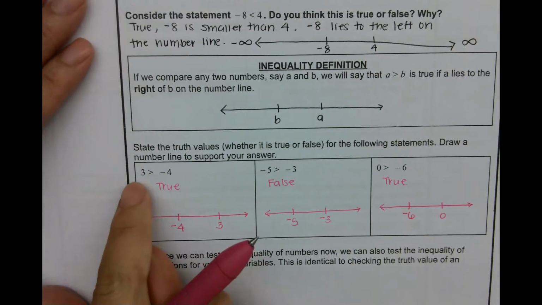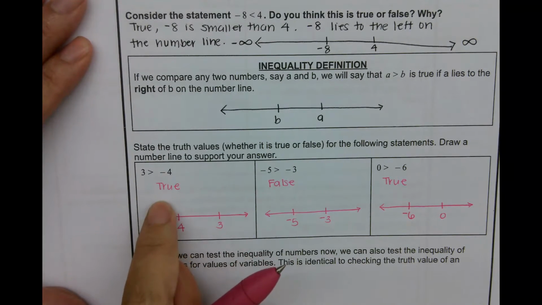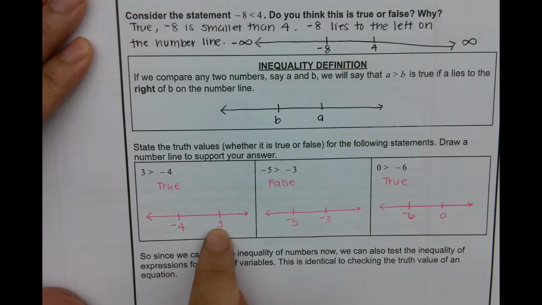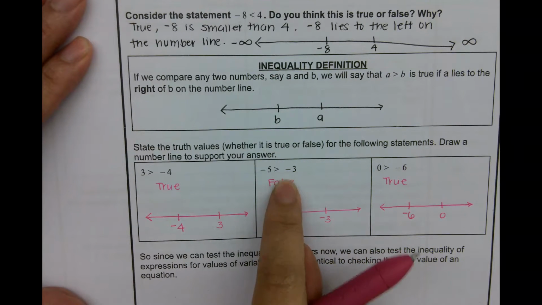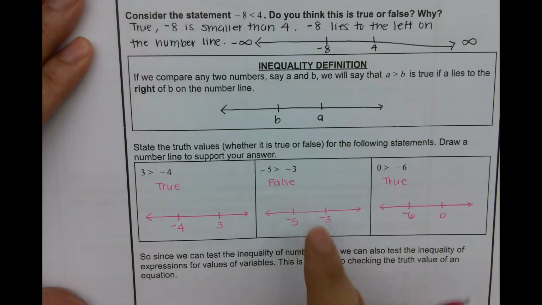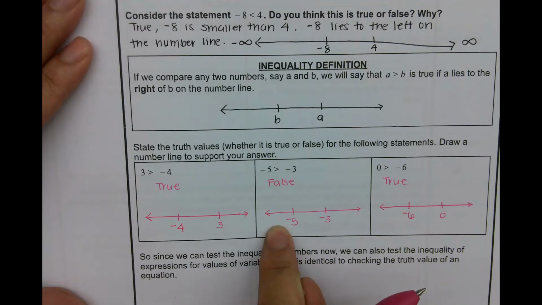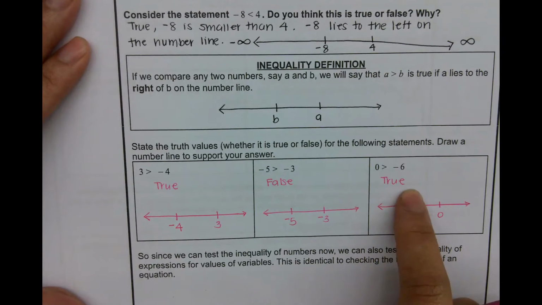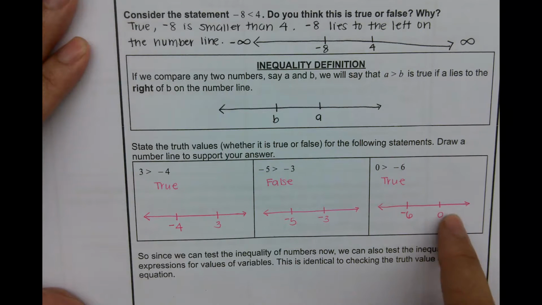Okay, so for 3 greater than negative 4, that is true because on the number line, negative 4 would be left. It's smaller, so it's less than. 3 is on the right. It is greater than. Negative 5 greater than negative 3, that is false, because negative 5 is actually to the left of negative 3, so it is smaller. And then 0 greater than negative 6, that is true because 0 is to the right of negative 6.